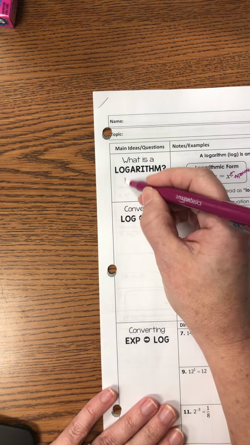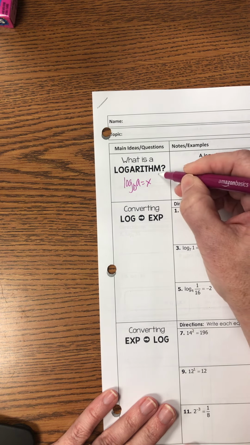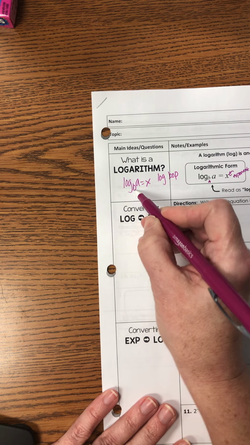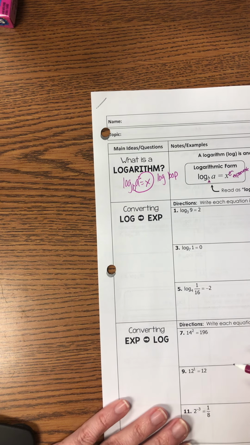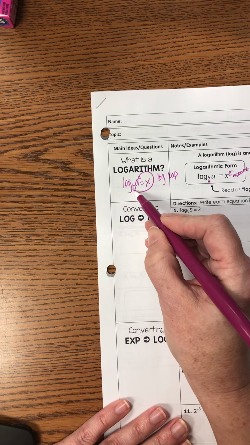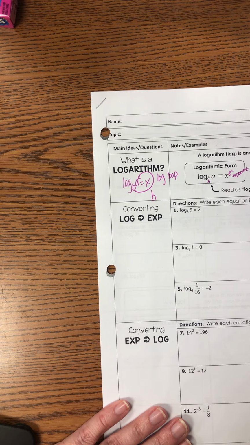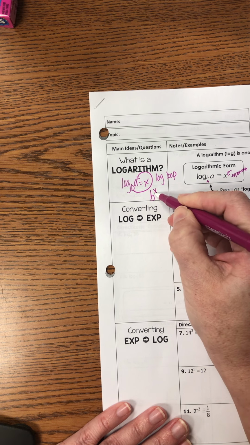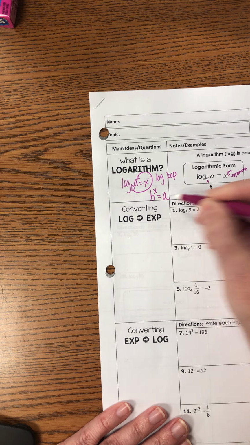Now when I do logs to exponential form, I use what is called the log loop. I start at my base and I loop toward the equal sign back around to the a value. So if b is the base of the log, it's also going to be the base of my exponential function. And then loop around to the x, that's my exponent, and it equals the big number a.